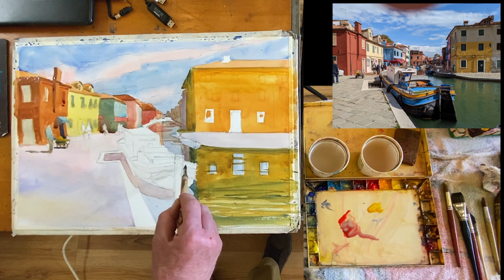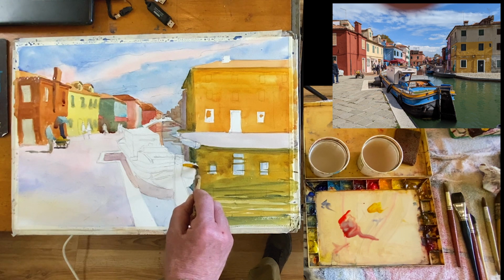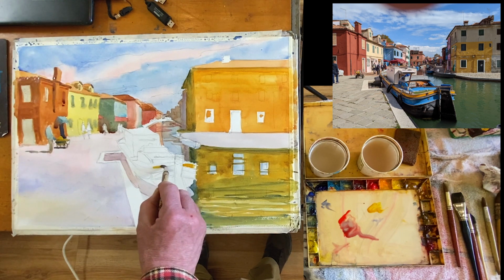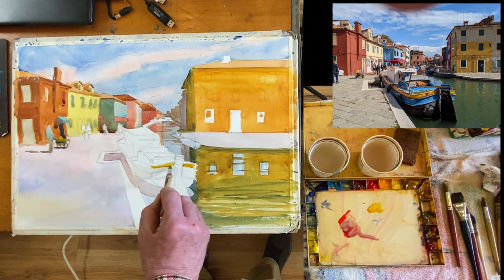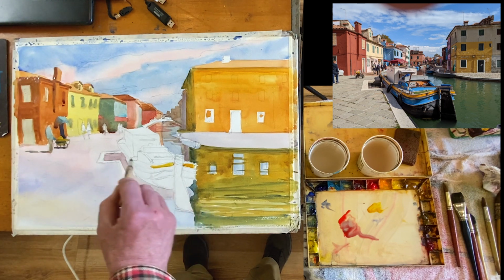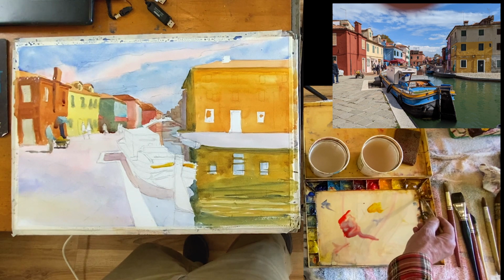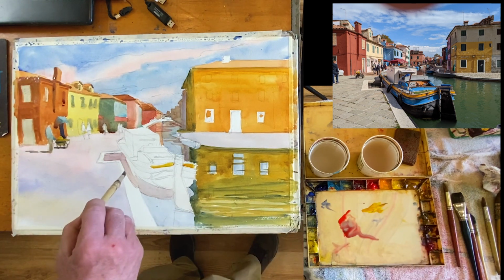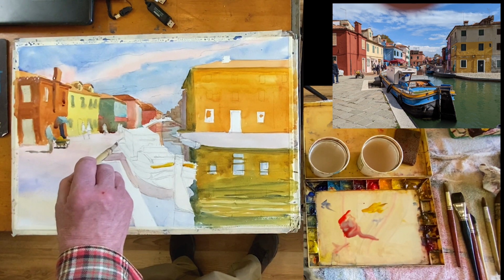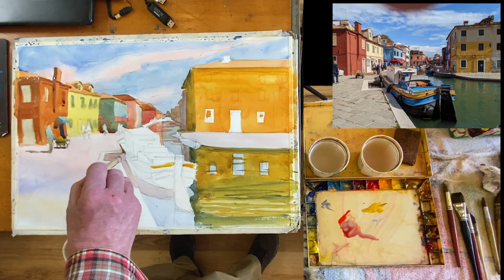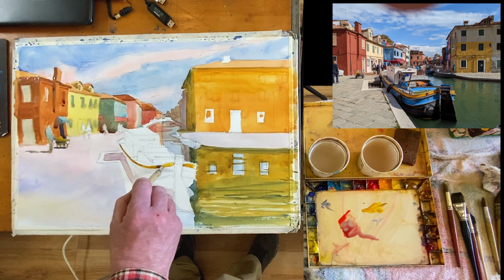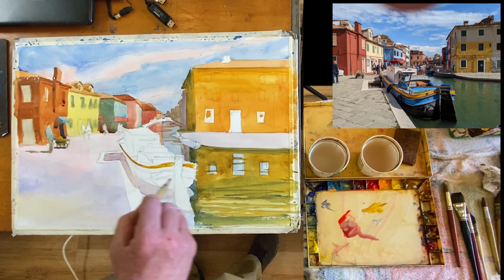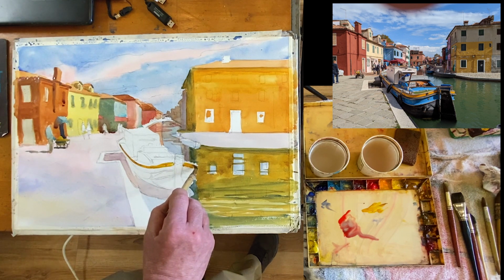Okay, there's the yellow. And then as it goes back down the side of the boat, out of sight, it's a little bit more of a raw sienna, which is darker yellow. But there we are. That was easy, right?